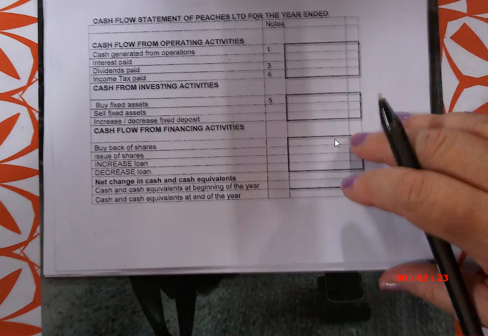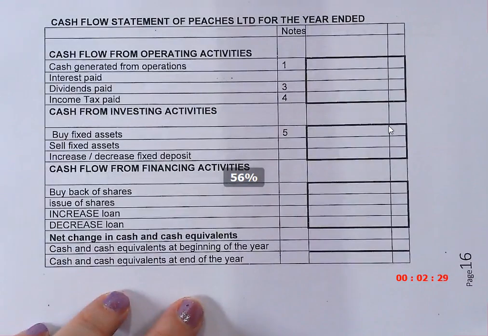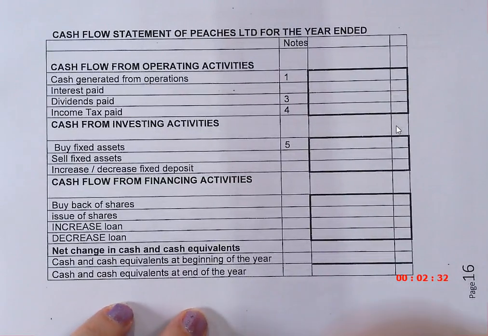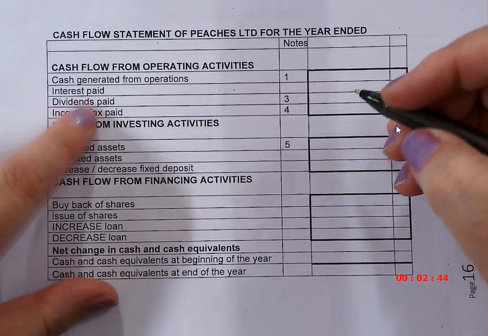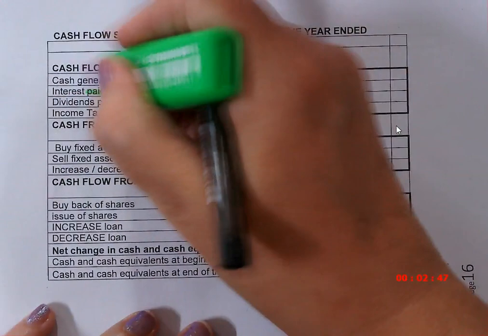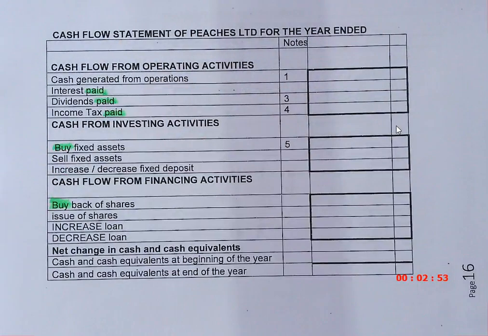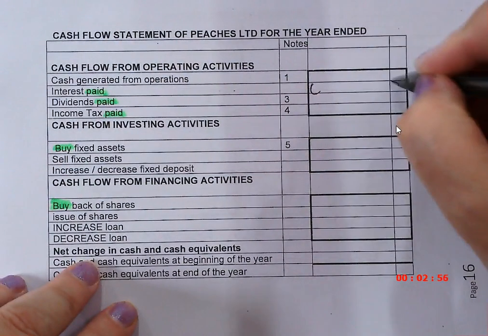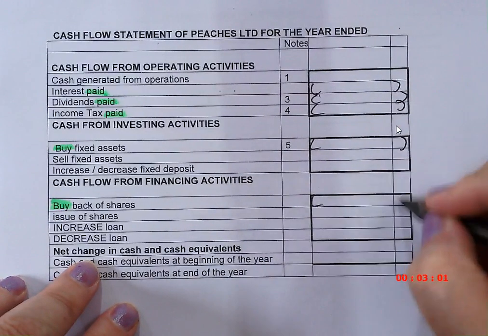So they give me the cash flow statement. The first thing I do before anything else is bracket, because with the cash flow they are extremely strict on the brackets. Anything where cash goes out gets a bracket. When it says paid, pay, buy, those are immediate keywords for brackets. Brackets for those 3, brackets for that one, bracket for that one.